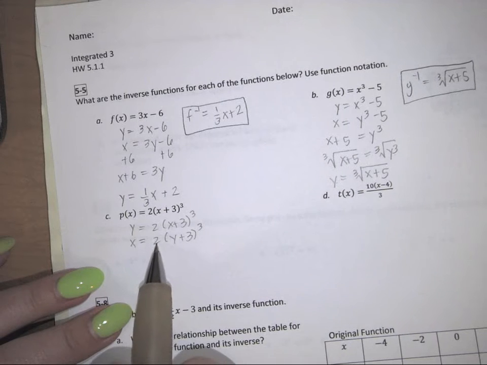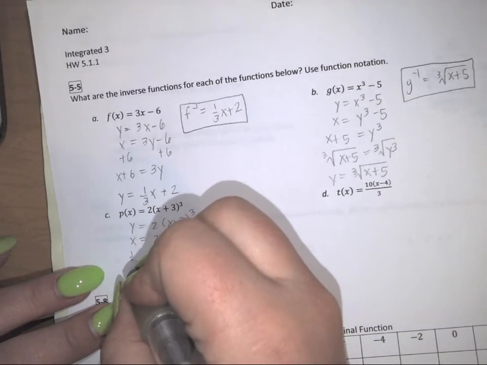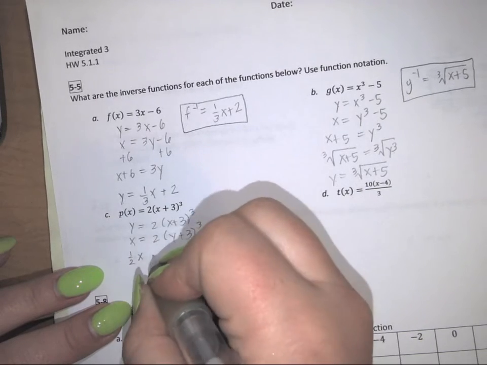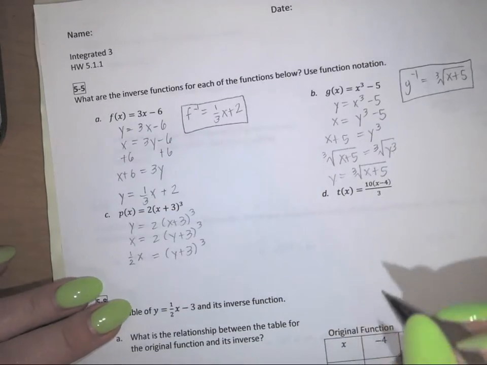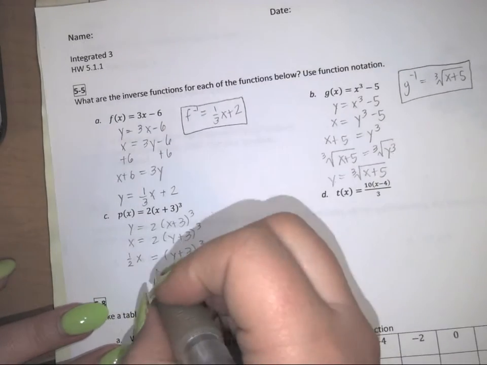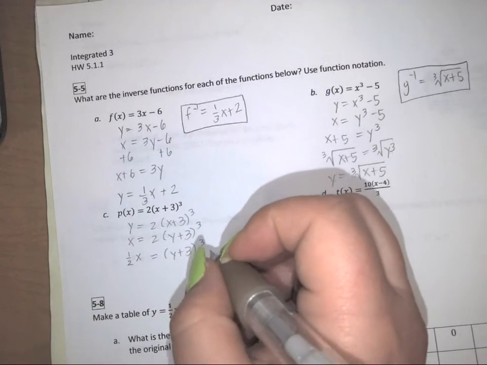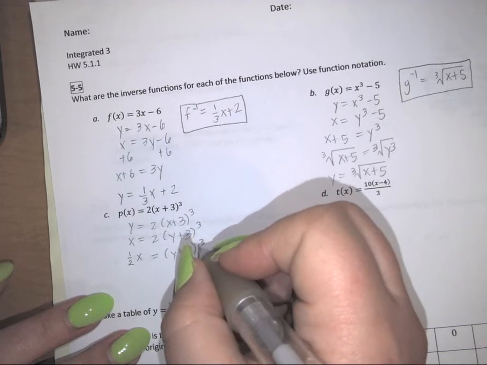So remember, you want to undo this first. So then you basically have 1/2 x, divide everything by 2, equals y plus 3 cubed, and then you cube root both sides to get rid of the cube.